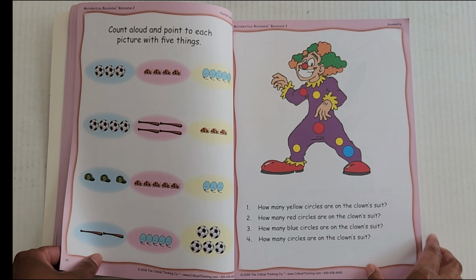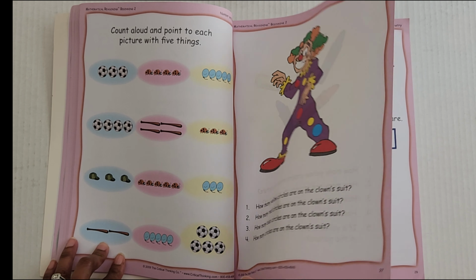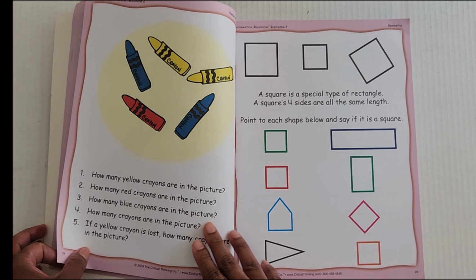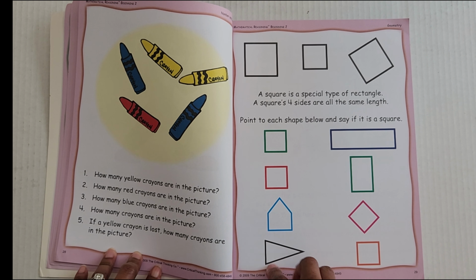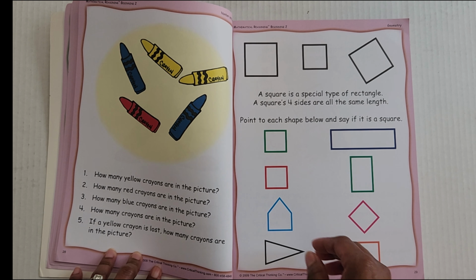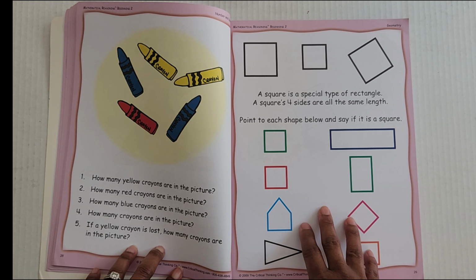Preposition words like next to, beside, in front of, behind. Then yes, you'd certainly want to move them on to Mathematical Reasoning 2, because Mathematical Reasoning 1 will be essentially a little too easy for them. And so this would be a great start here.